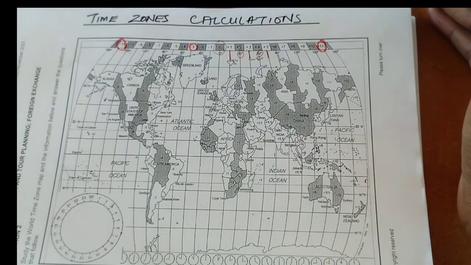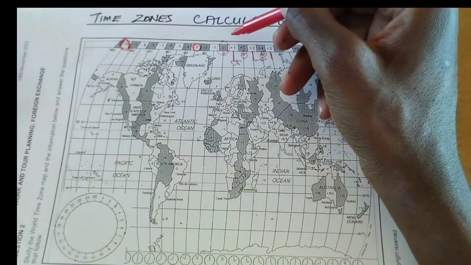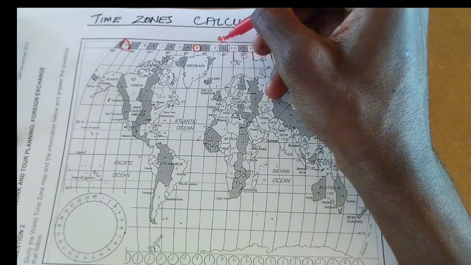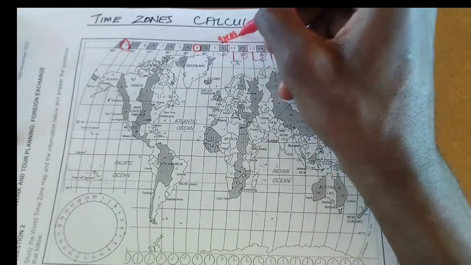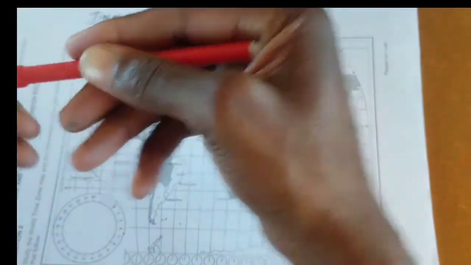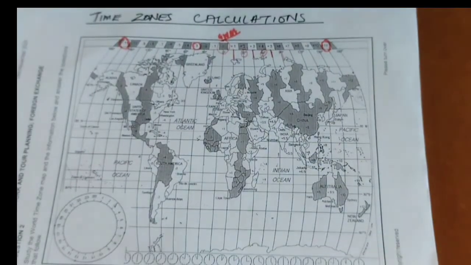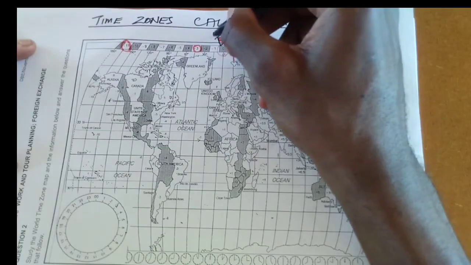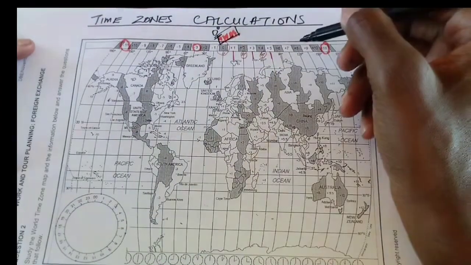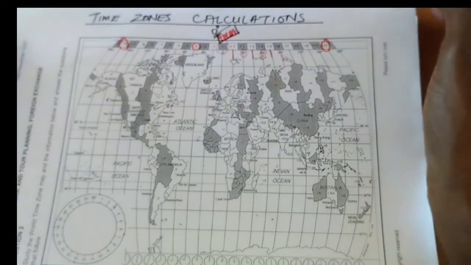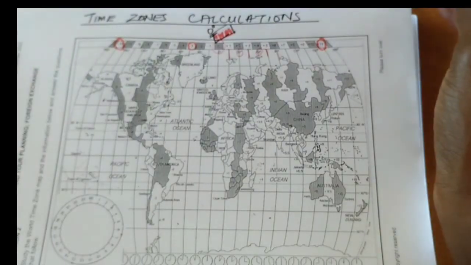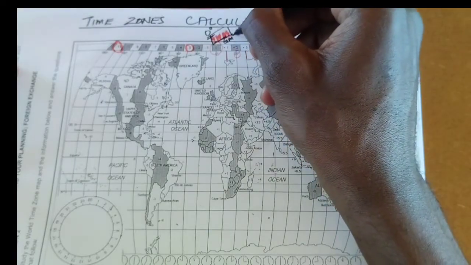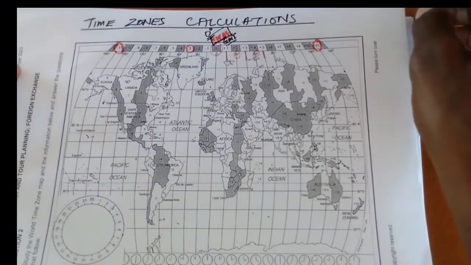Okay, so on the 0 line, we call it the Greenwich meridian. If you are on the Greenwich meridian, or the 0-degree line of longitude, the time that is on this line, we refer to as GMT, which is Greenwich Mean Time.